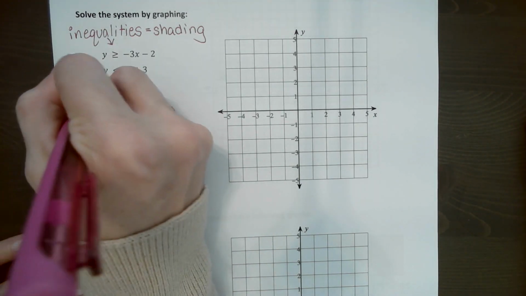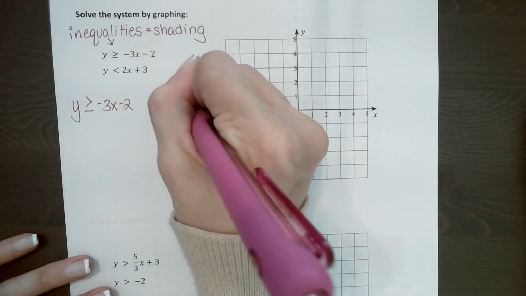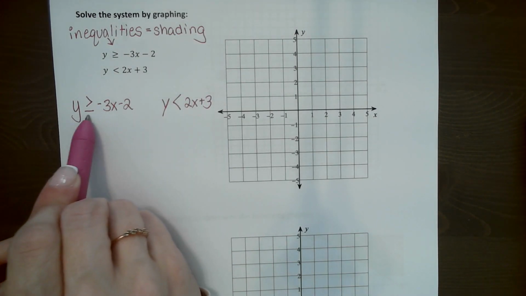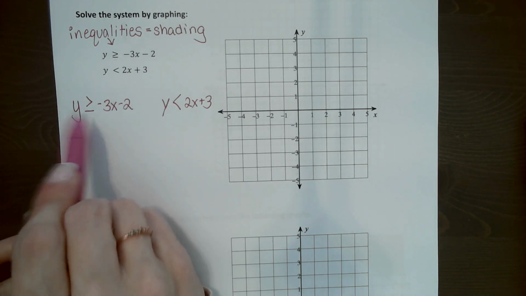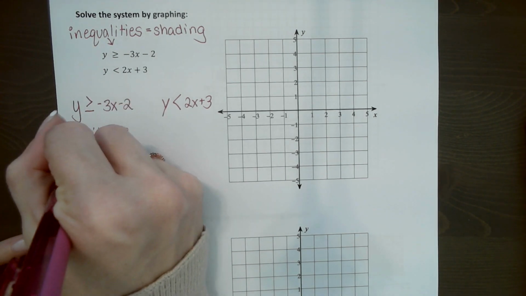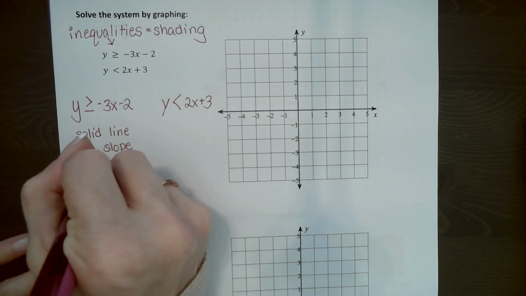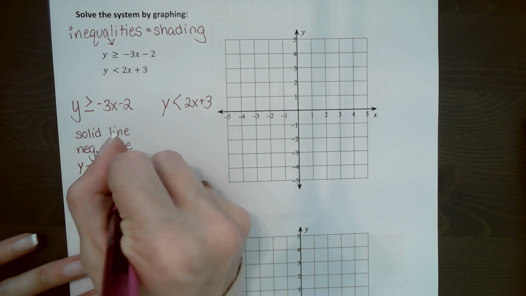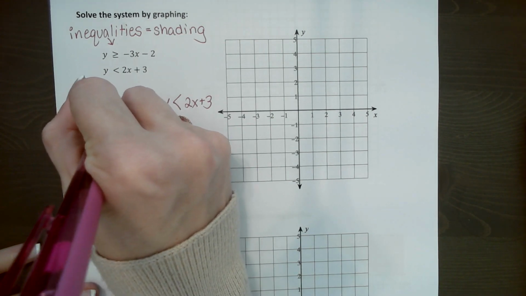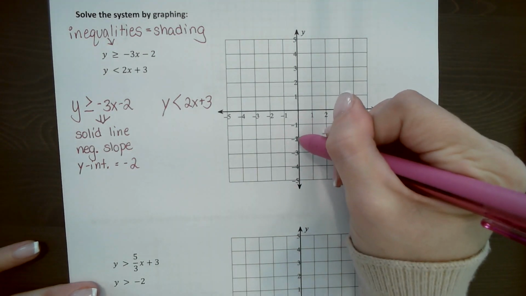So we have y is greater than or equal to negative 3x minus 2, and y is less than 2x plus 3. So I'm going to start with my first inequality. I notice that it is a solid line. It is a negative slope. And it has a y-intercept of negative 2. So that's what I was able to tell from this inequality. So to graph that, I'm going to go to negative 2.